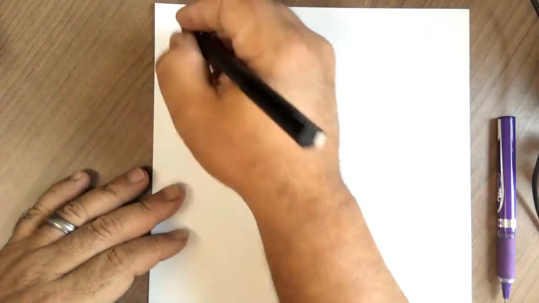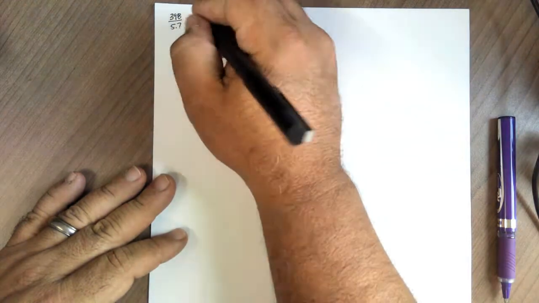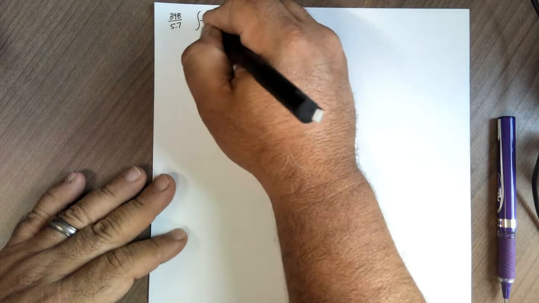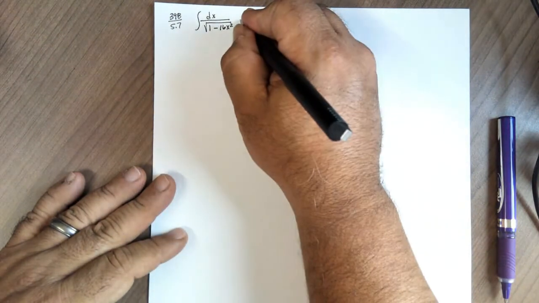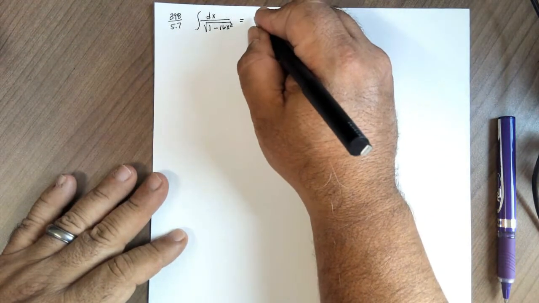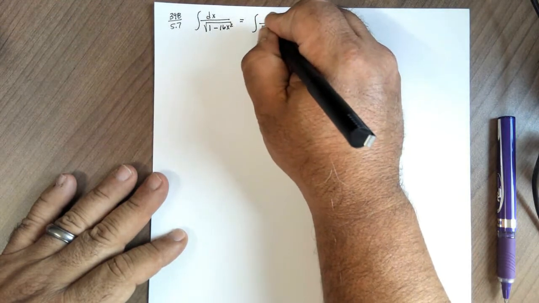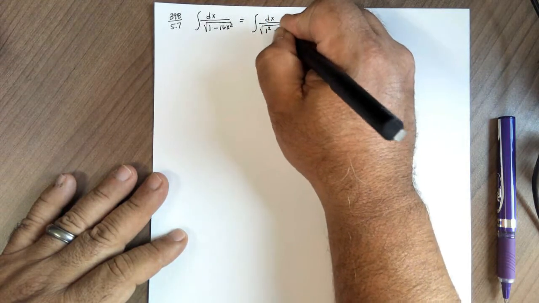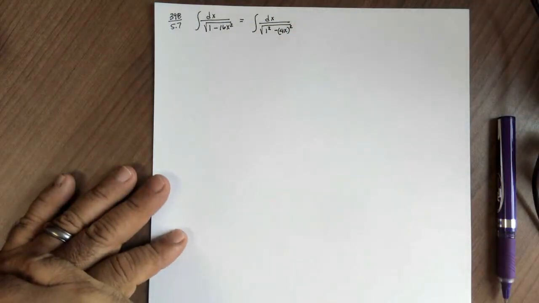Okay, so here are a couple of examples from 5.7. The first one I'm going to do is 398. 398 in 5.7 looks like this: the integral of dx over the square root of 1 minus 16x squared. I will rewrite it a little better so that it looks like the difference of squares underneath. That's going to be the integral of dx over the square root of 1 squared, if you will, minus 4x, the whole quantity squared. So what's happening here is we don't have just x, we have 4x.